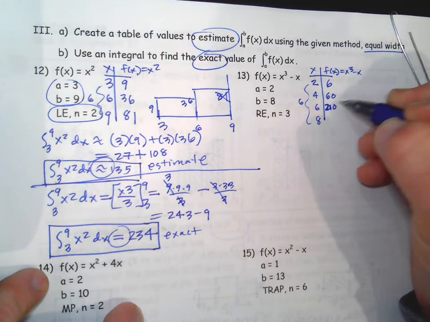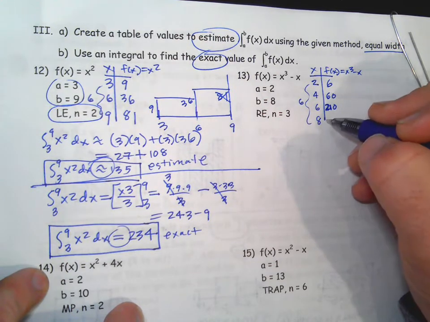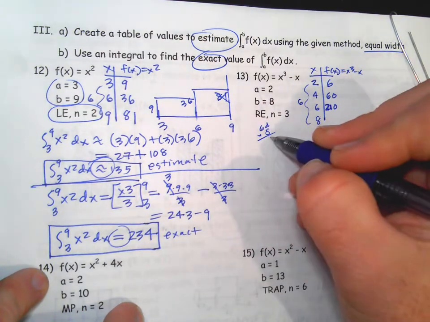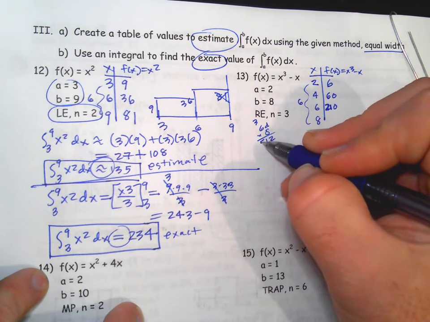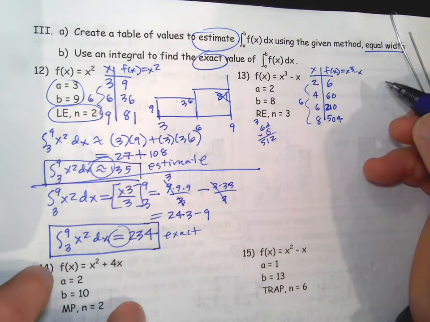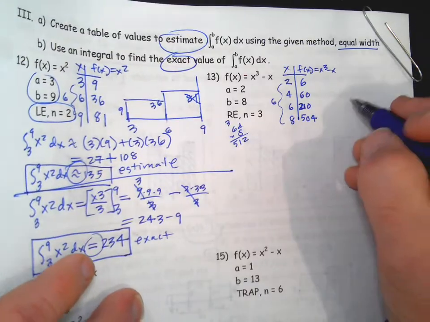Do it on the paper if you need to. 8. Oh my gosh, what's 8 cubed? 8 times 64. 32 carry 3 to 48. 512 minus 8 would be 504.